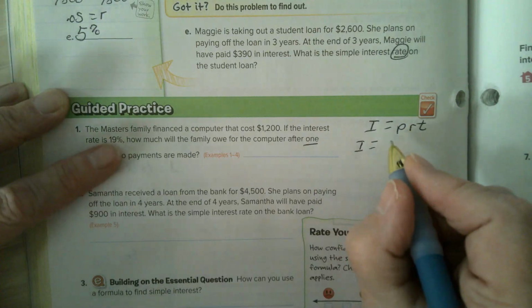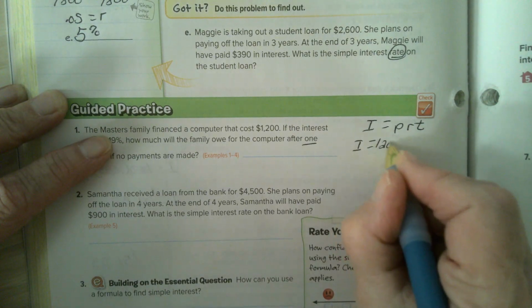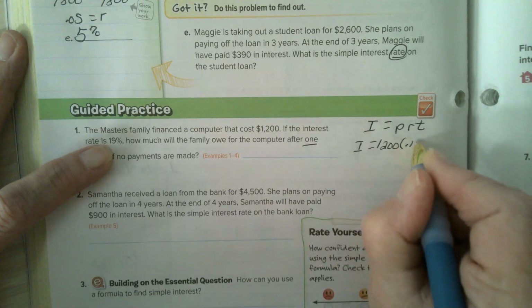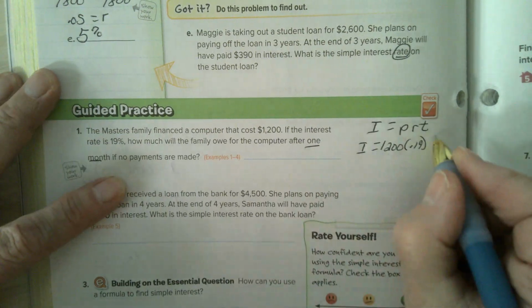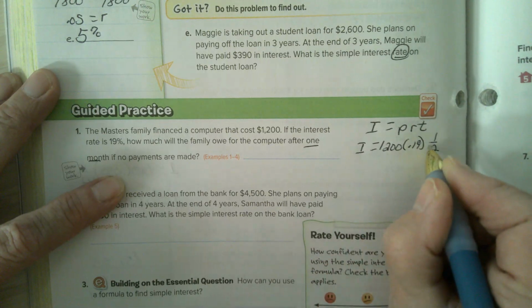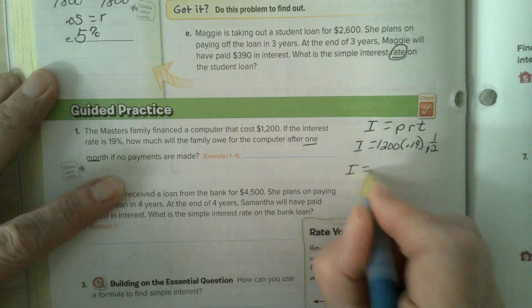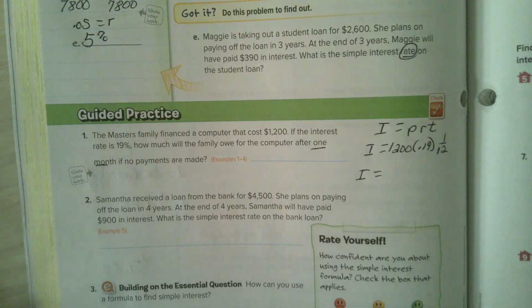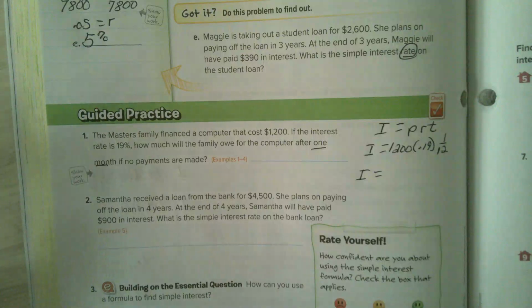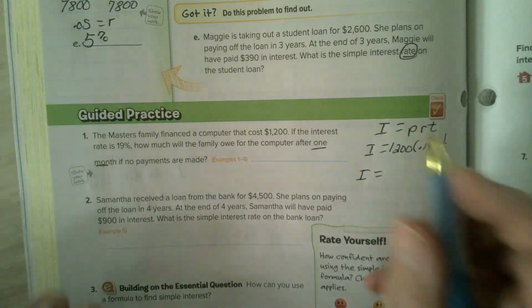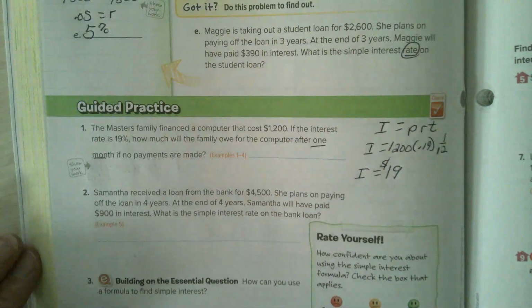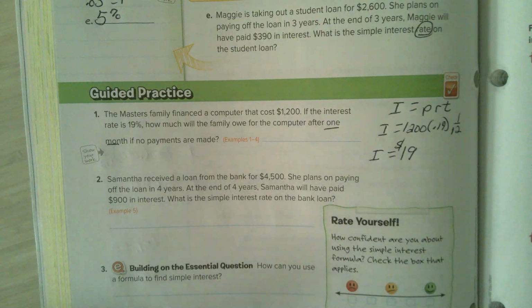And we're trying to find the interest. What did they borrow? $1,200. What's the rate? 19%, 0.19, and 1 month is 1/12. So the interest will equal 1,200 times 0.19 divided by 12 because it's only 1 month. You'll get the interest. Did you get $19? Yeah. Very good.